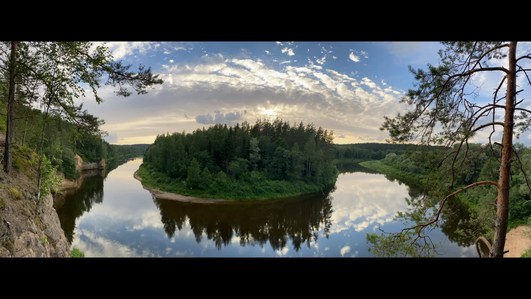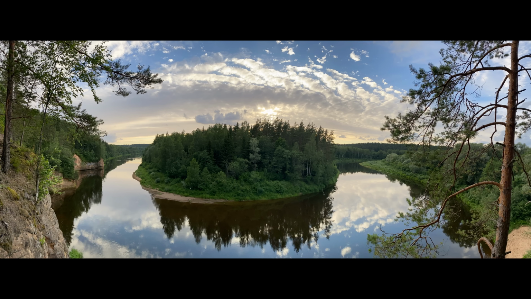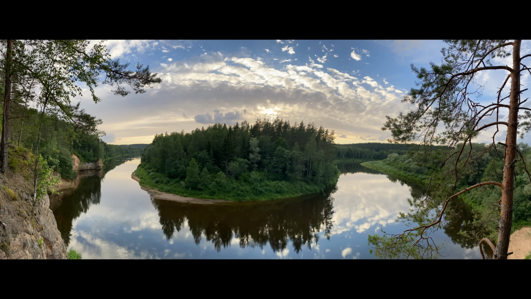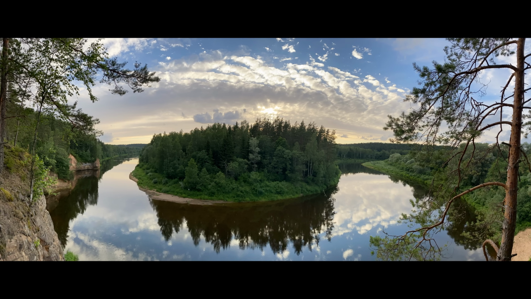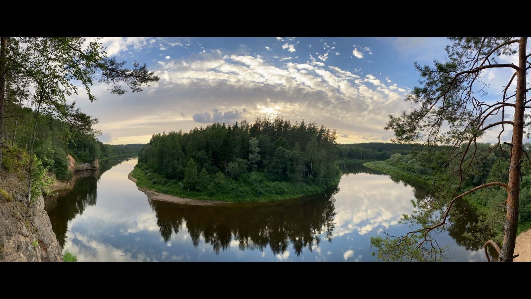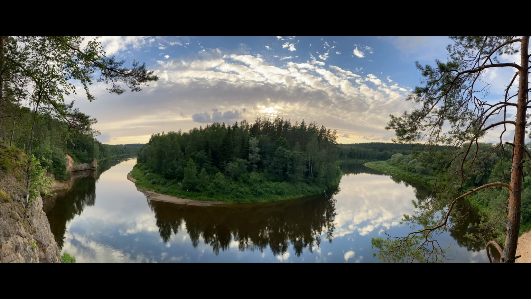And look at that. That is such a beautiful photo. I'm really happy with the way it looks. I finally managed to capture the entire width of this beautiful river in one shot. And I'm also really happy that I managed to include this tree on the right.